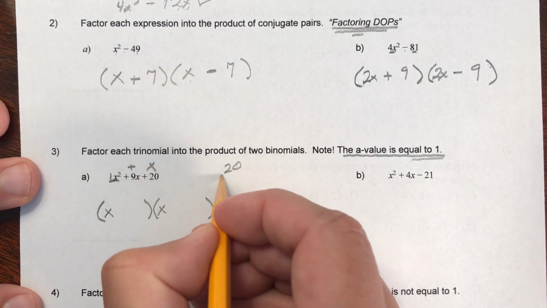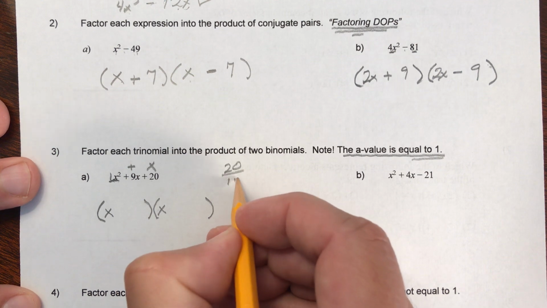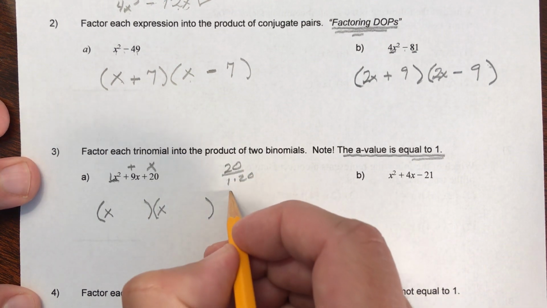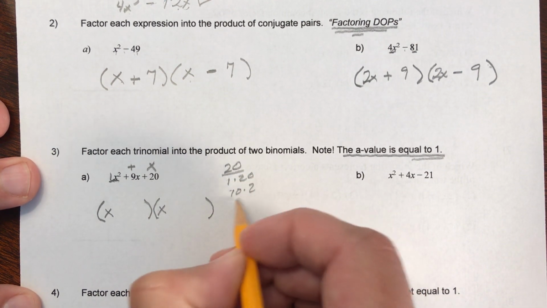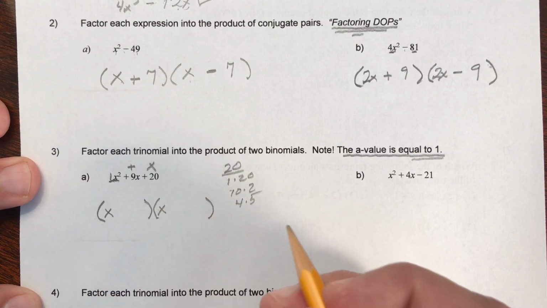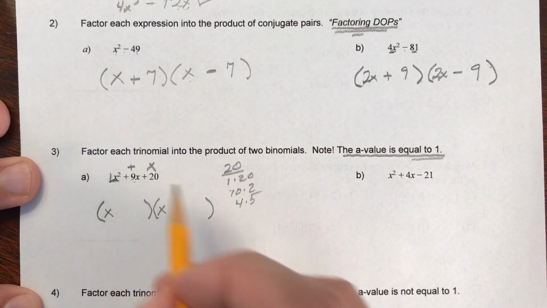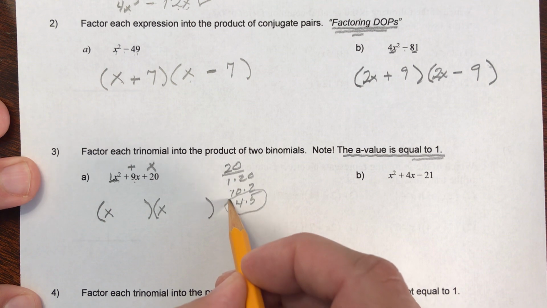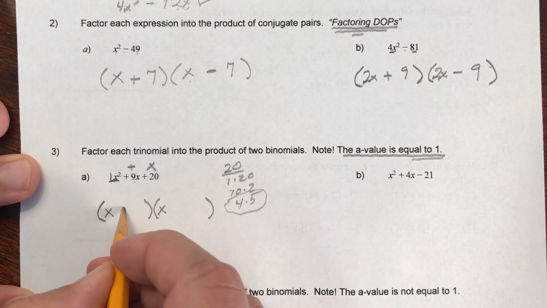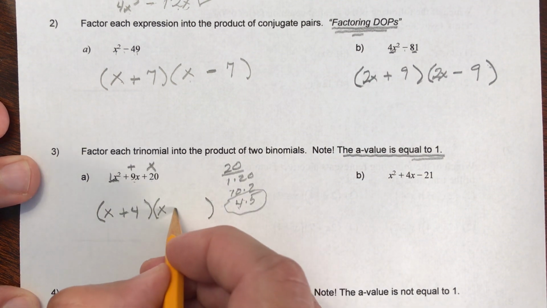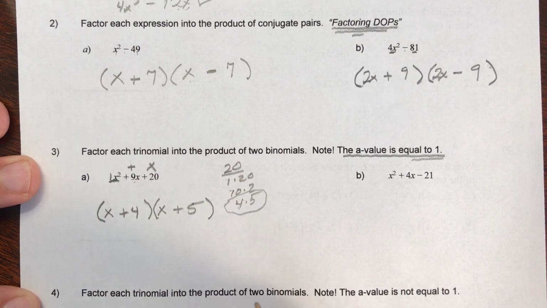Well, things that multiply to be 20. 1 times 20, that's always a desperate case. 10 times 2. 4 times 5. Yeah, I think I just found it. The ones that add up to 9, 4 plus 5 is 9. Both positive. Plus 4, plus 5, and that is our answer right there.